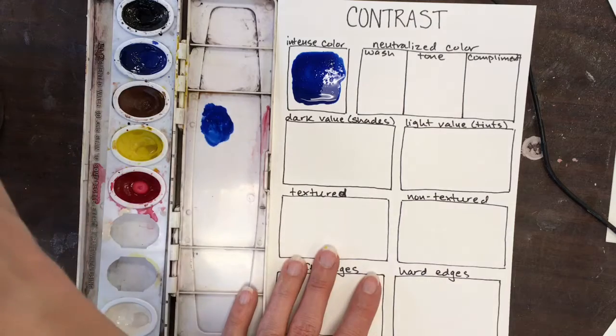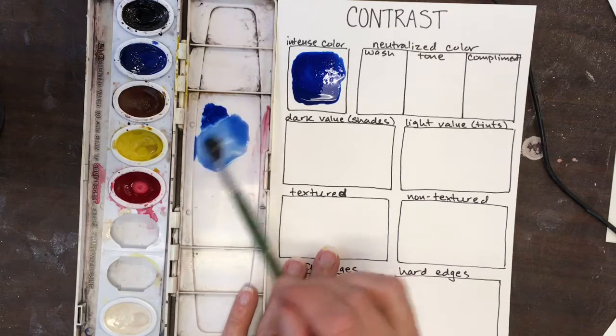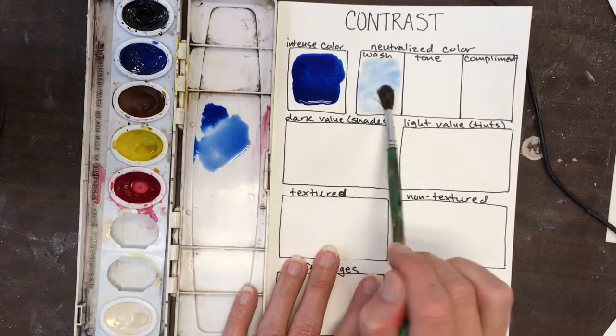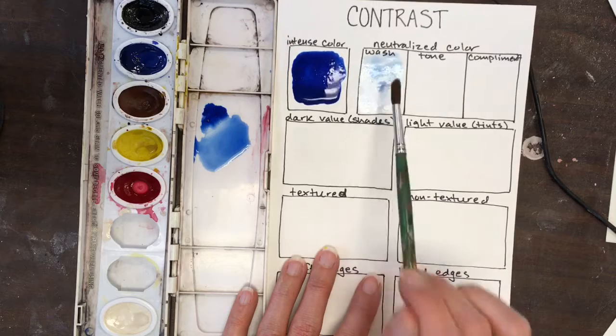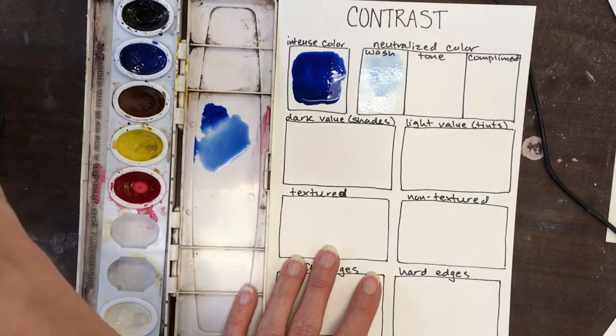So you take that same color and you dilute it with a lot of water, and you get what's called a wash. Now you could flip that, and you could decide to paint your vehicle with a wash, and you could decide to make the background really intense. That could be really cool too, I don't know.